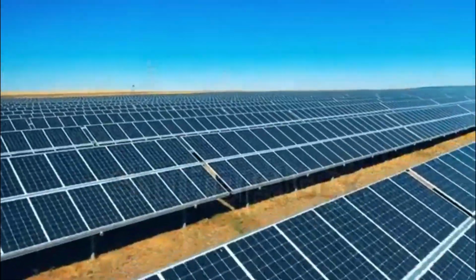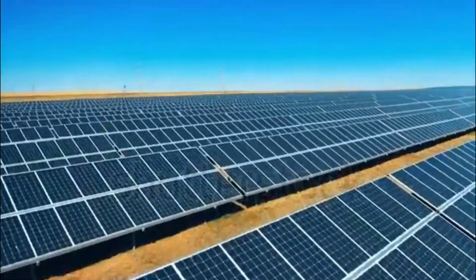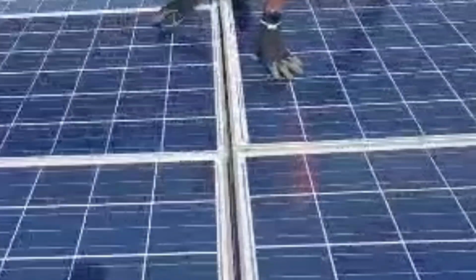So these are the ways we construct solar power plants in Africa.